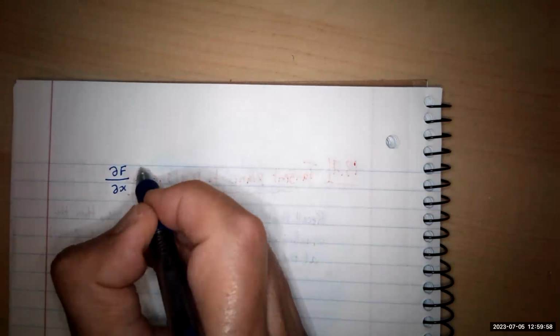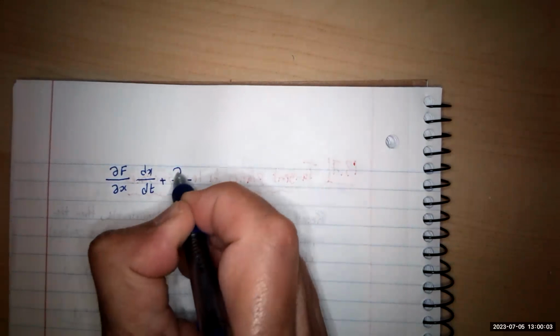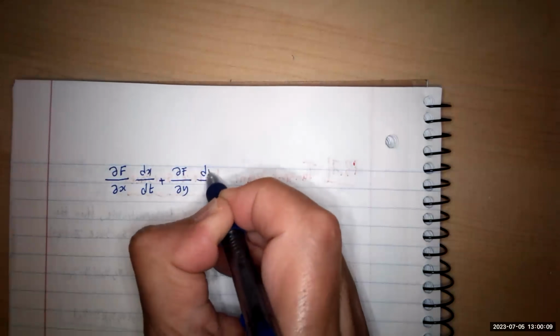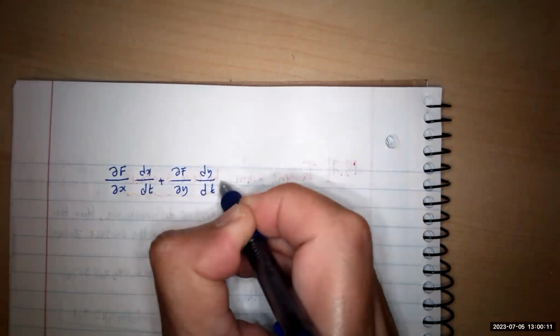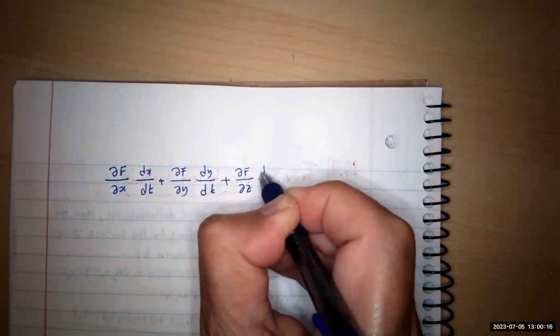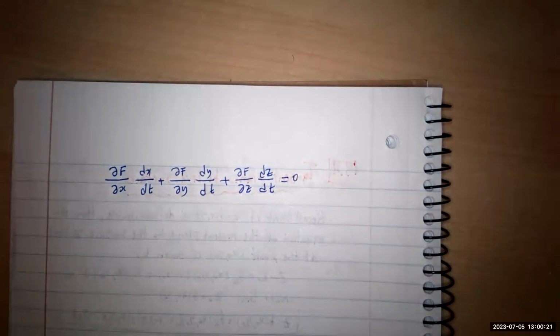It's nice to take a few minutes to prove it. If you differentiate, this is what you get: partial f partial x times dx/dt, because it's a function of x, chain rule, outside, inside, plus partial f partial y times the derivative of the inside, dy/dt, plus partial f partial z times dz/dt. And the derivative of the other side is 0. That's it.